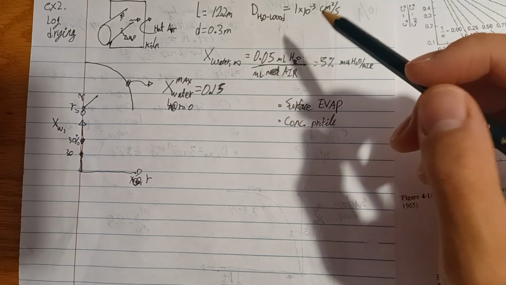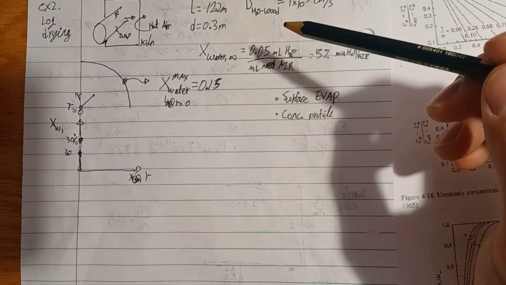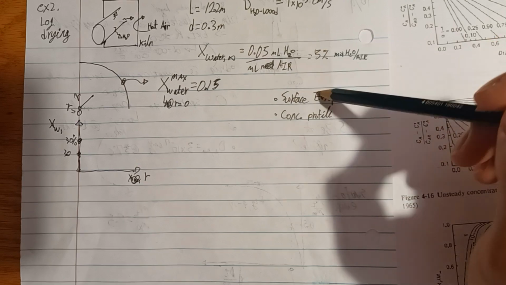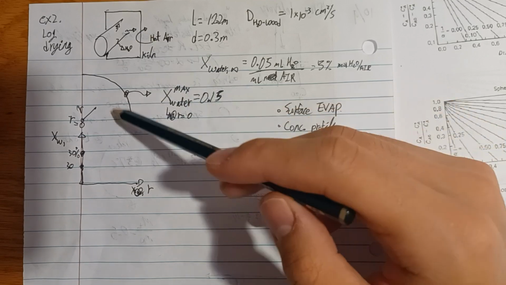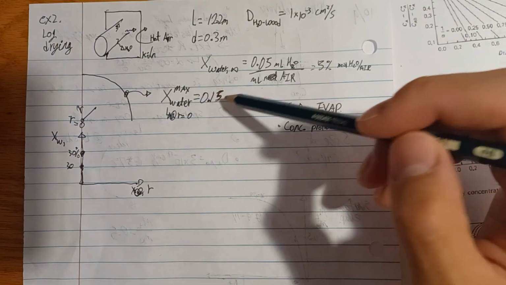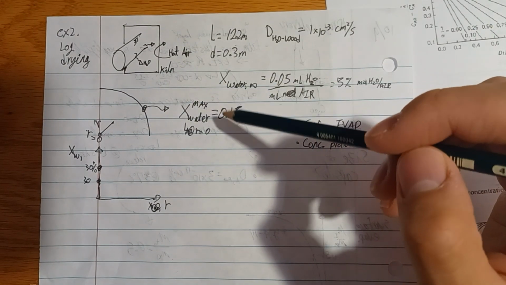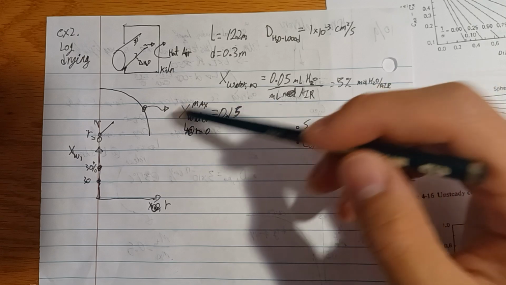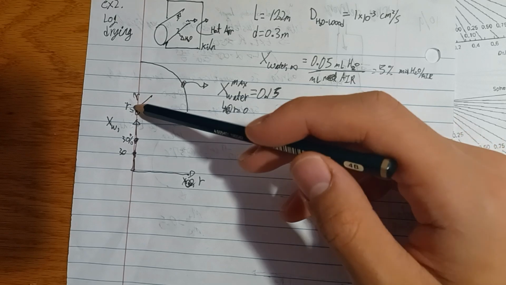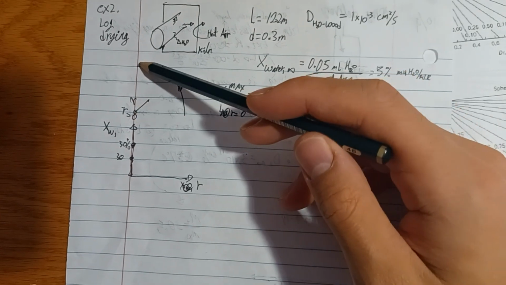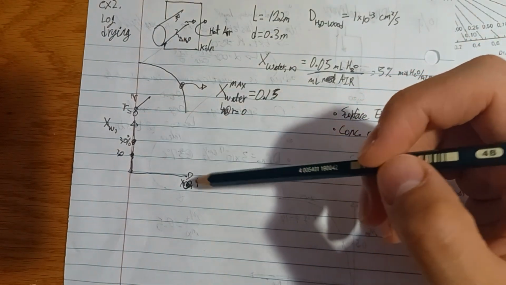And how will we solve it? Well, first of all, this is a surface evaporation problem. Oh, sorry, I forgot to mention. The maximum water content in the log is 0.15. So anywhere in the log cannot exceed 15% water content. And we all know that the center of the log, where r equals 0, has the highest water content, and this cannot exceed 0.15.